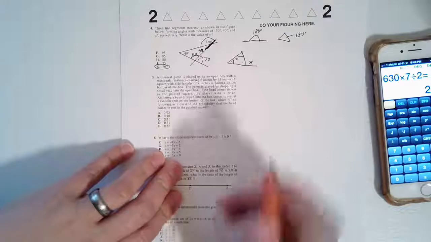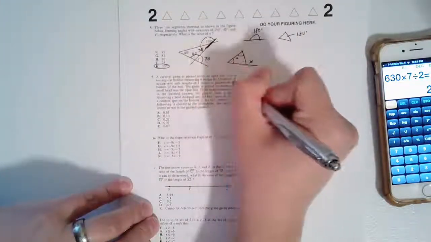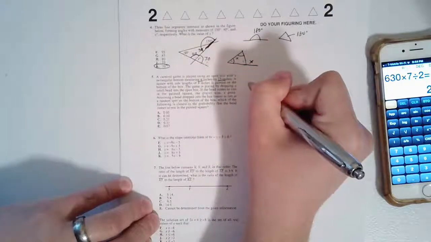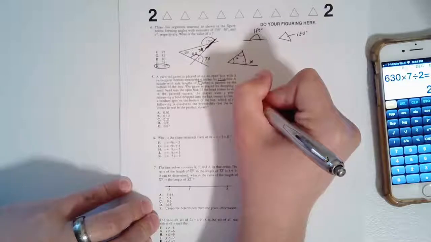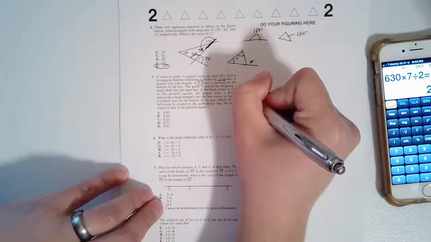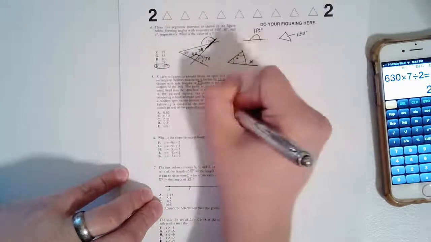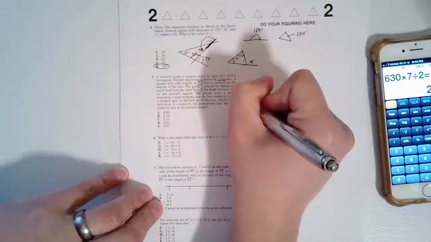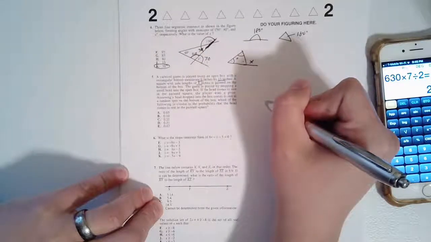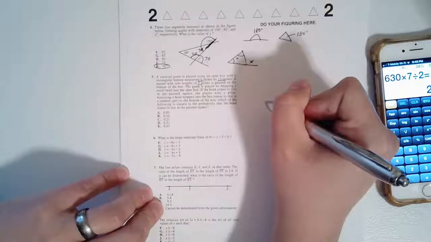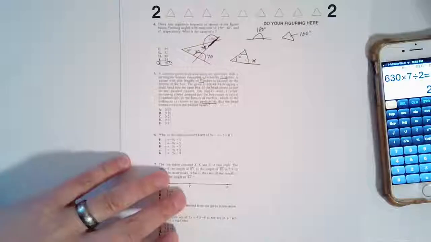Okay. A carnival game is played using an open box with a rectangular bottom measuring 6 by 13. A square with sides 4 inches is painted on the bottom of the box. The game is played by dropping a small bead into the open box. If the bead comes to rest in the painted square, the player wins a prize. Assuming the bead dropped into the box comes to rest at a random spot on the bottom of the box, which of the following is closest to the probability that the bead comes to rest in the painted square?